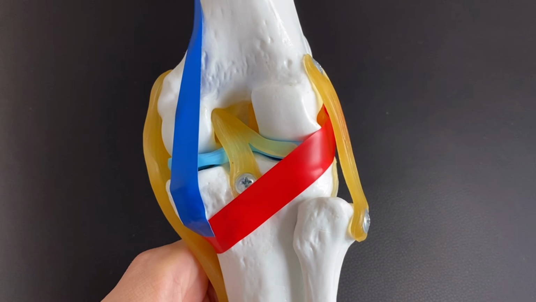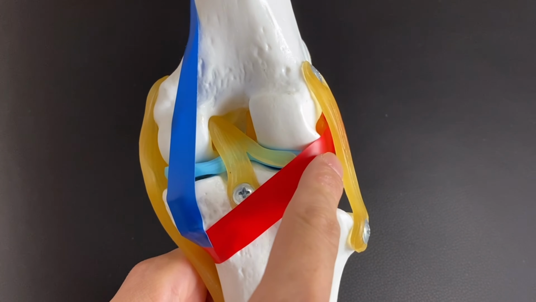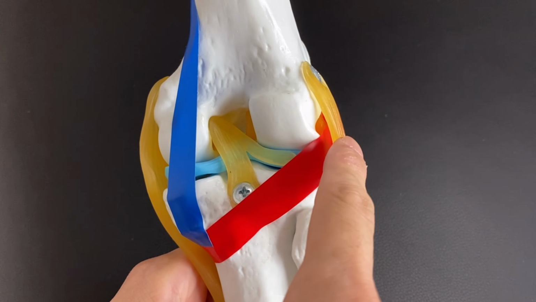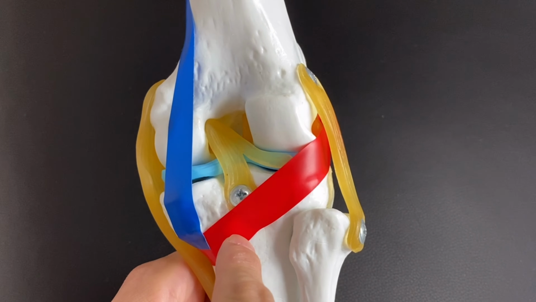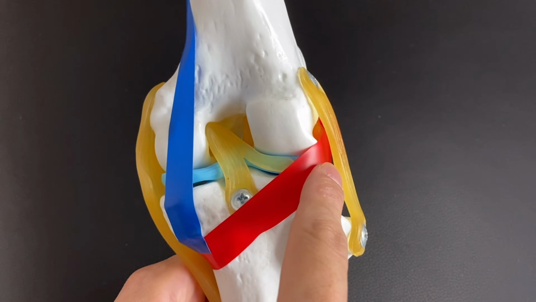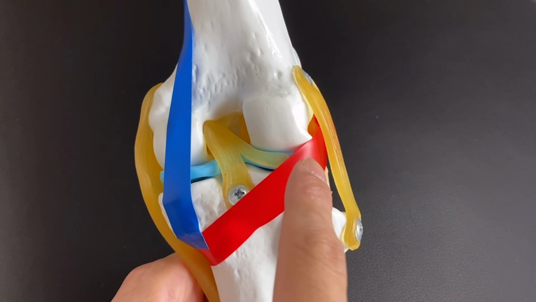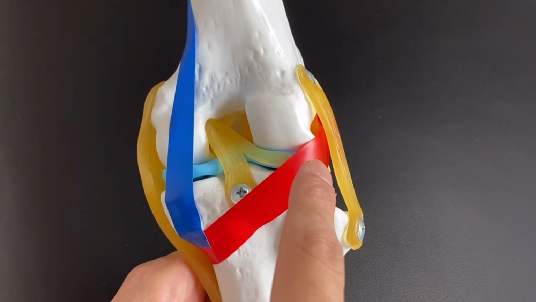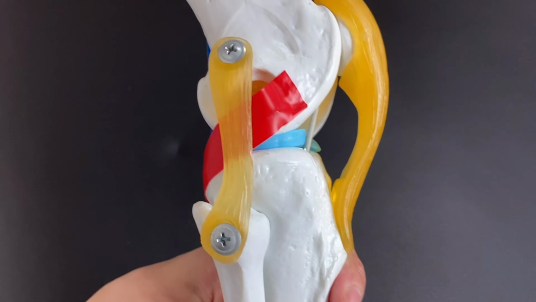In this video, I am going to explain anatomy and function of popliteus. Popliteus is part of knee muscle. It's a very deep muscle. I am going to explain its origin, insertion, function, and important anatomical relationships. Okay, let me explain origin and insertion first.